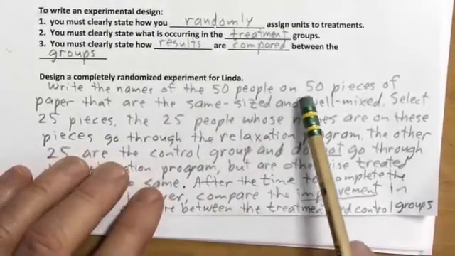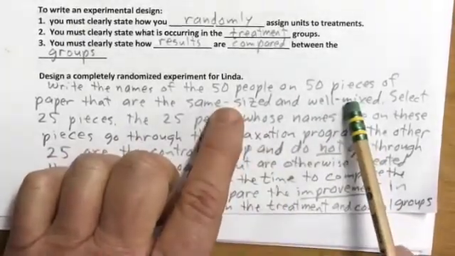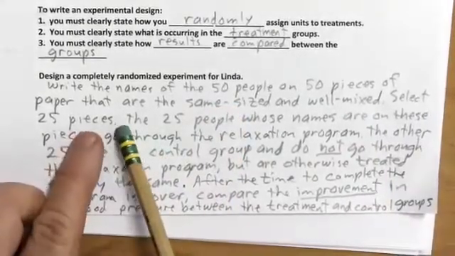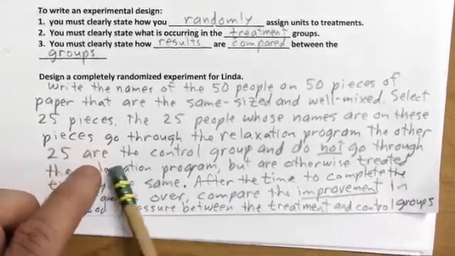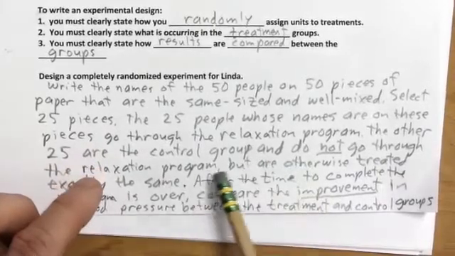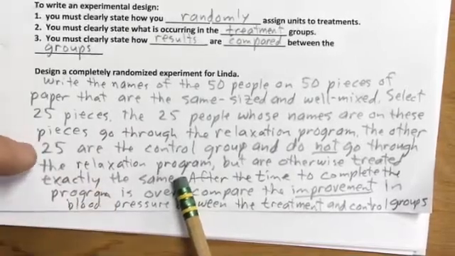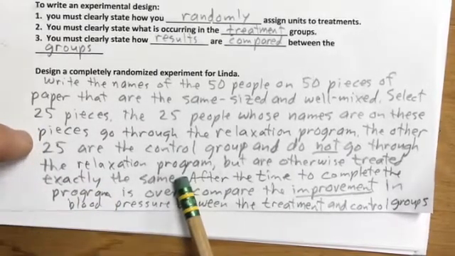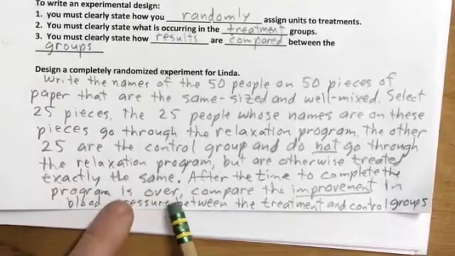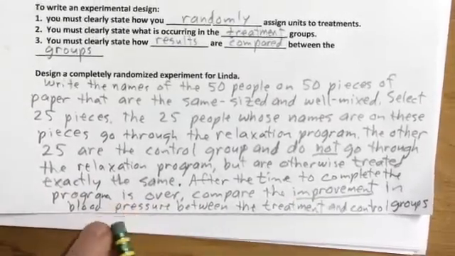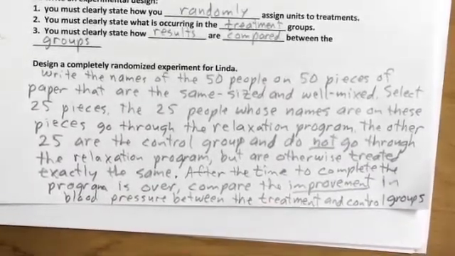Write the names of the 50 people on 50 pieces of paper that are the same size and well mixed. By saying same size and well mixed, that takes care of randomness. Okay, select 25 pieces. The 25 people whose names are on these pieces go through the relaxation program. The other 25 are in the control group and do not go through the relaxation program, but are otherwise treated exactly the same. So I've clearly stated what's happening in the treatment groups, that we have a comparative control group. Okay? After the time to complete the program is over, compare the improvement in the blood pressure between the treatment and control groups.